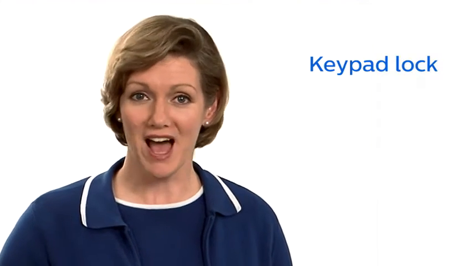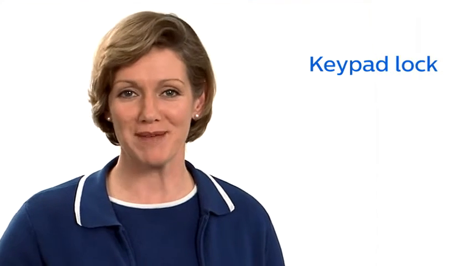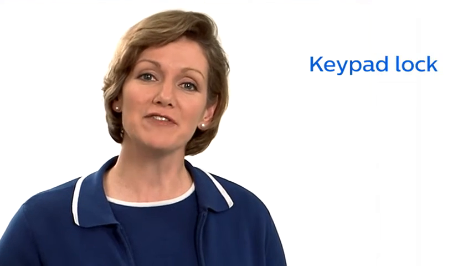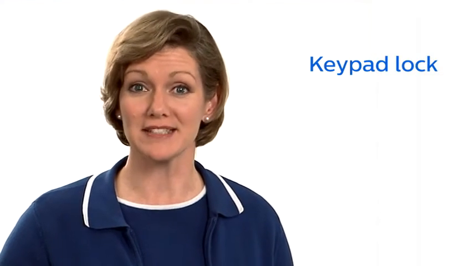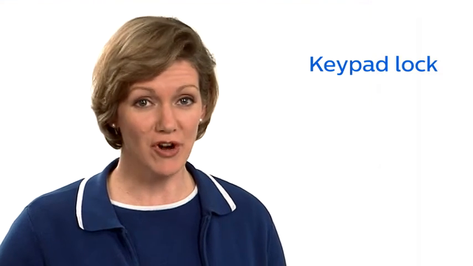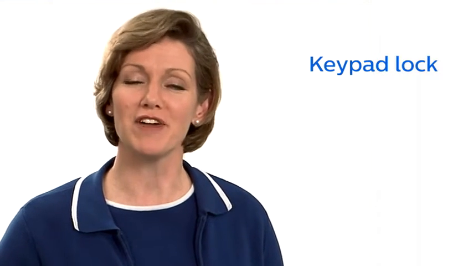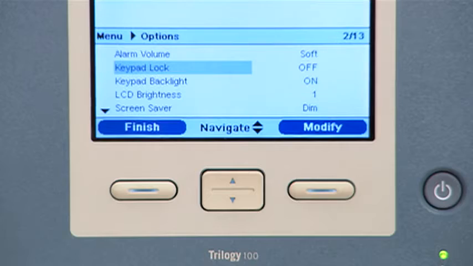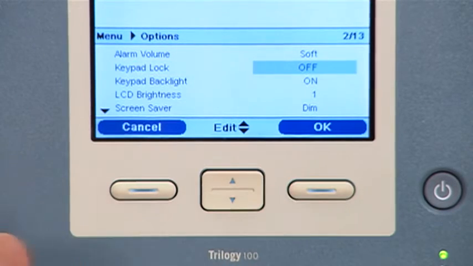The keypad lock option can be helpful to families with young children. When it is turned on, the left, right, and up-down buttons are locked. The audio pause and start-stop buttons continue to function normally. To lock out the keyboard, select Keypad Lock from the Options list.